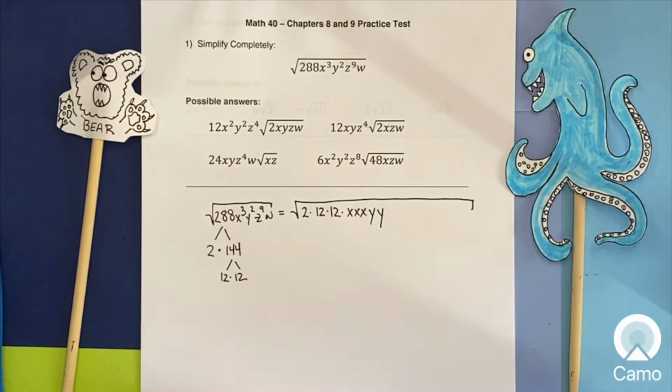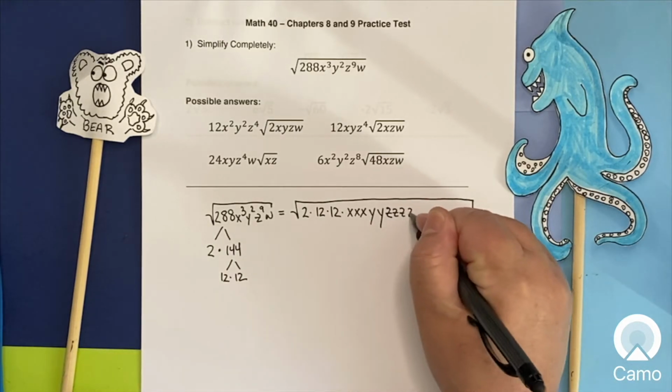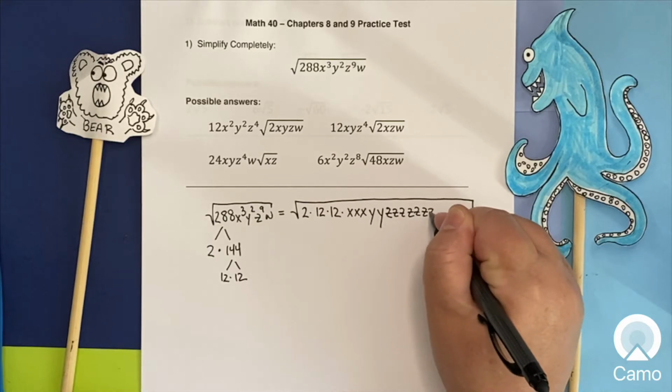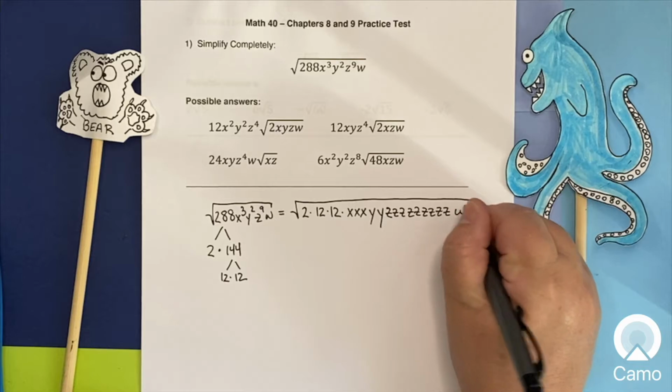So we briefly think, thank you, math teacher. What were you even thinking? And I would say, well, I didn't want to make this too easy for you. Wahahaha. And then I've got a w.